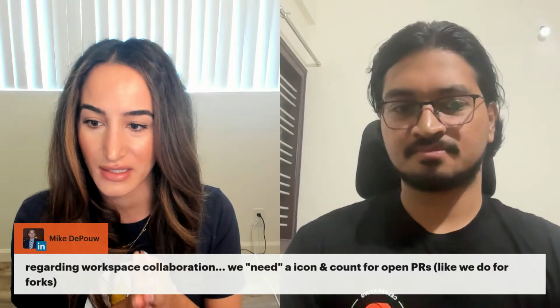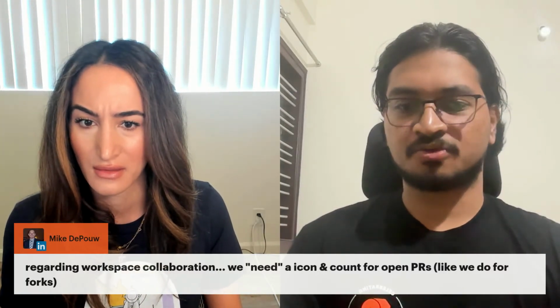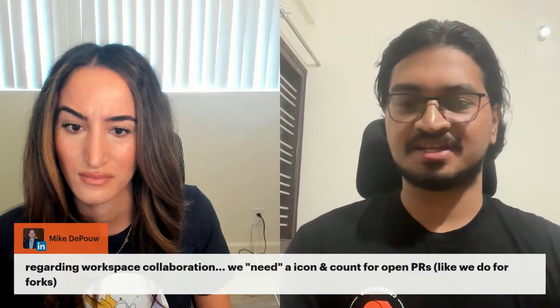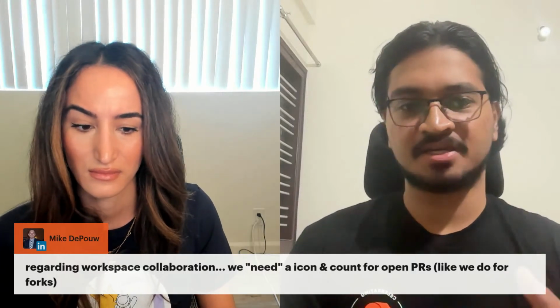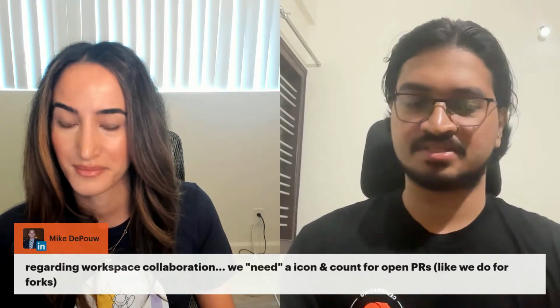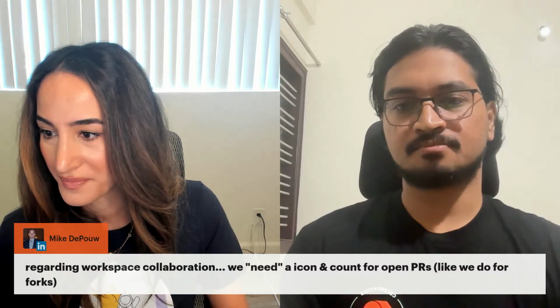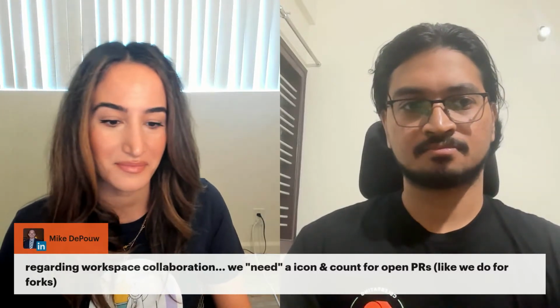So I think this is either out or being worked on, right, Hariharan? Yep, we'll definitely look into this. A lot of UI revamp is being considered right now when it comes to workspace collaboration. So this is certainly something that we'll look at. Amazing. Okay, cool. Thanks, Hariharan.